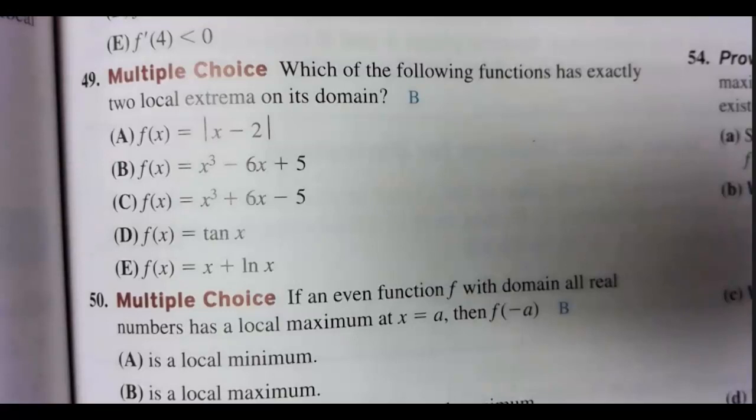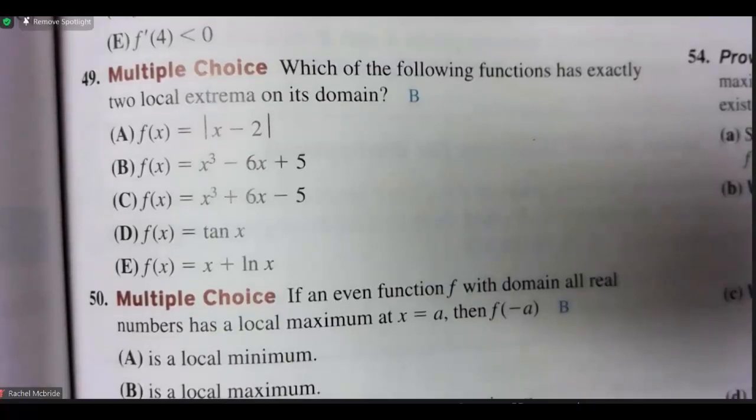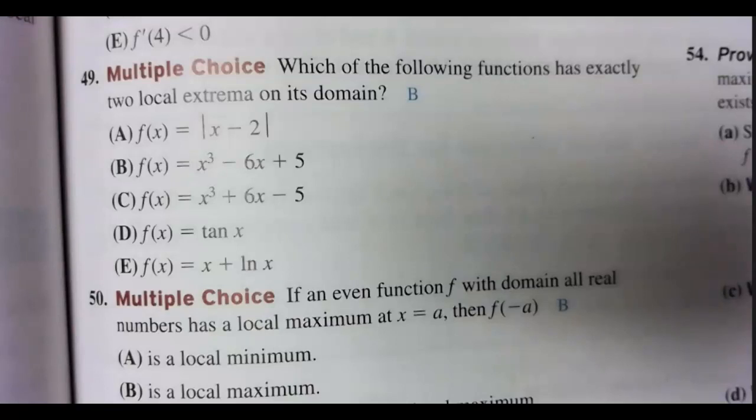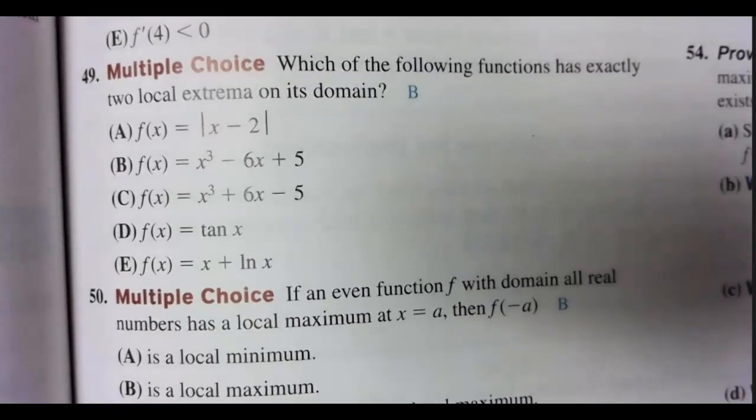Okay? Pretty much, that summarizes the EVT unit, which says that if you have a continuous closed interval, then you are guaranteed an absolute max or an absolute min. That absolute max or absolute min could occur at the critical points or the endpoints. And then if it is not continuous or closed, it's not that you're not guaranteed, it's just literally not guaranteed. It doesn't mean they don't exist.